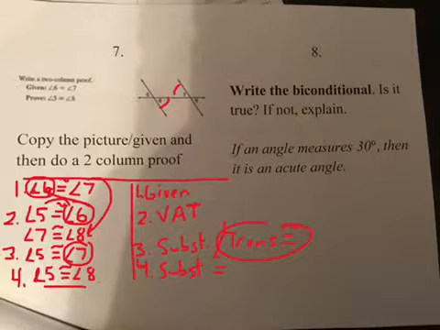This next one says, write the biconditional. Is it true? If not, explain. The biconditional essentially gets rid of the if and the then and replaces it with an if and only if. So an angle measures 30 degrees if and only if it's an acute angle.